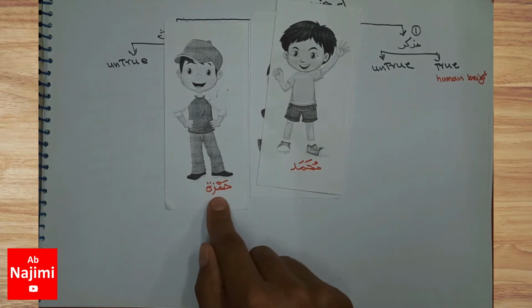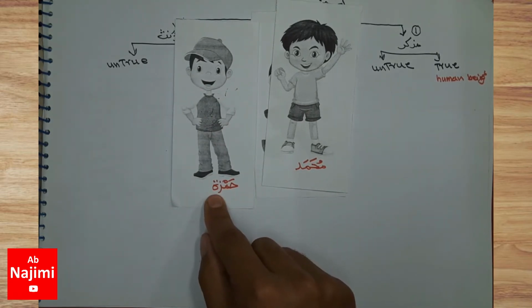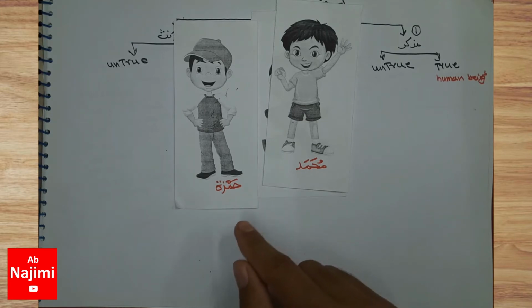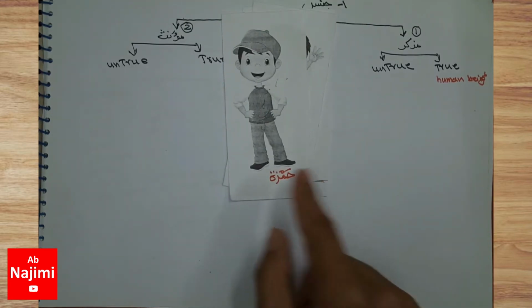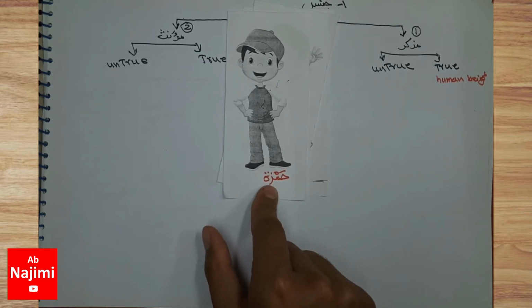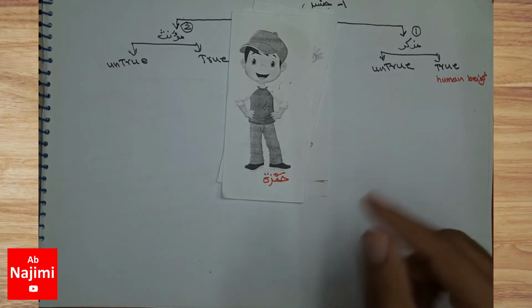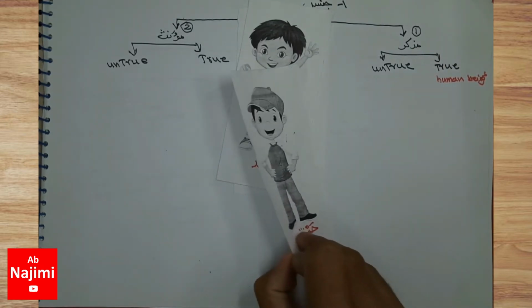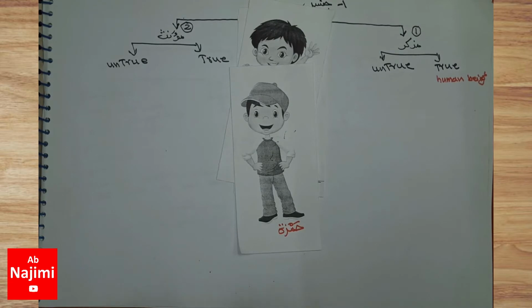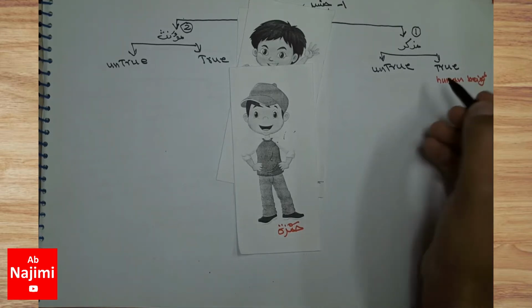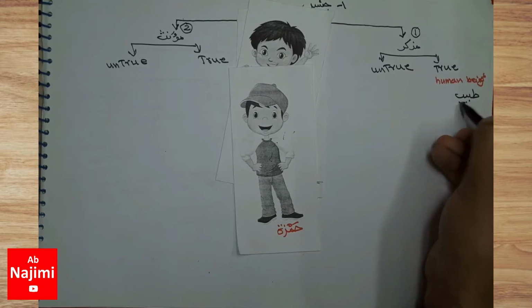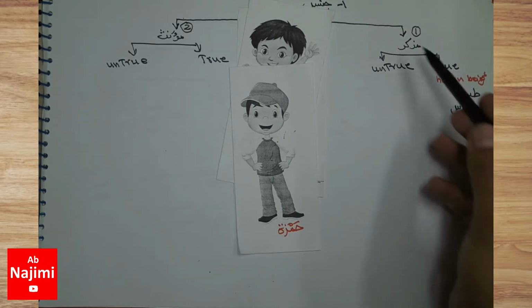As we see, Hamza is the name of a person, so we don't care about this ta'i tanis. However, we know that in Arabic, most mudhakkar asma don't have ta'i tanis at all. In true asma, for example, tabib, doctor. Hamza is a doctor. Tabib is also considered like an adjective, and it is also considered a true mudhakkar. Muhandis means engineer, and engineer is also considered a mudhakkar. I will write here, for example, tabib, it is an adjective, muhandis. All of these asma are considered true mudhakkar.